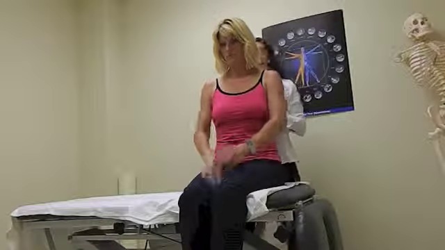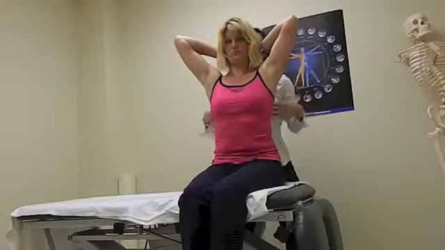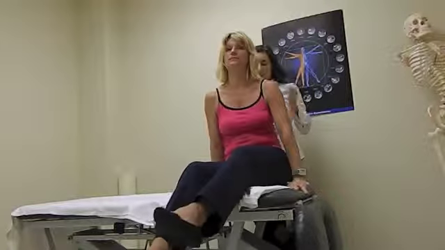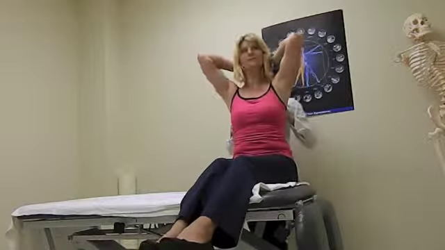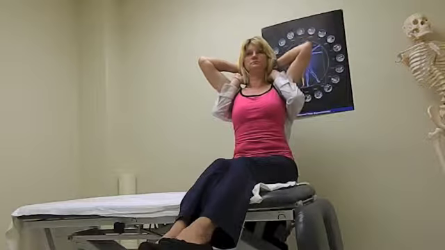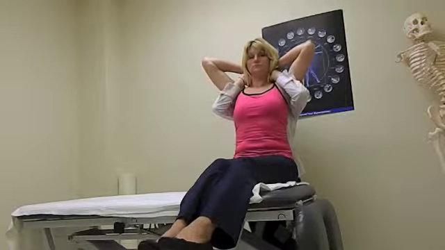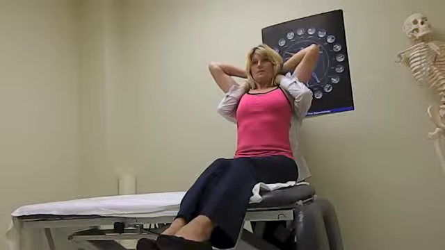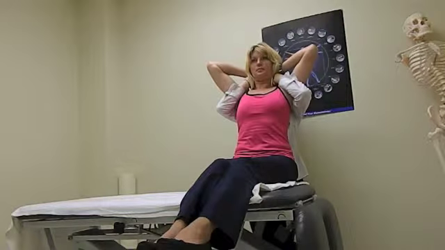The therapist compresses the towel wedge between their chest and the patient's trunk and asks the patient to draw their elbows together. While maintaining this compression, the therapist leans slightly back and delivers a quick thrust with their legs in a vertical direction.